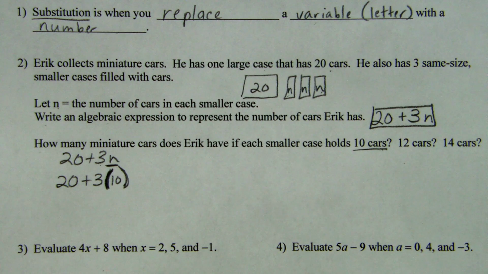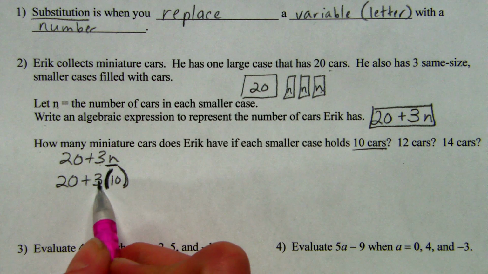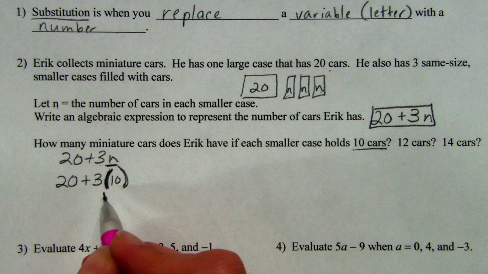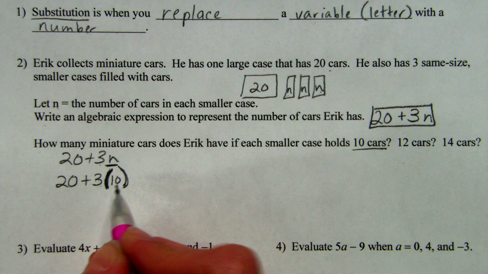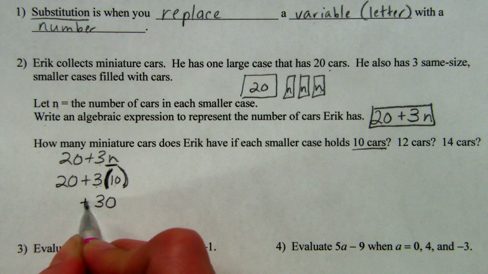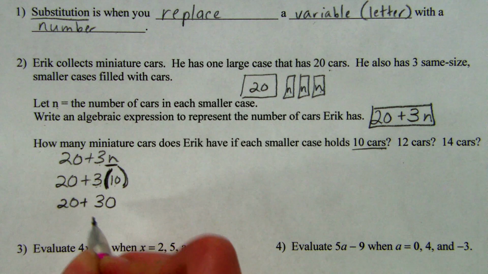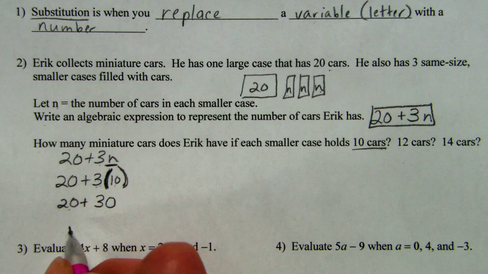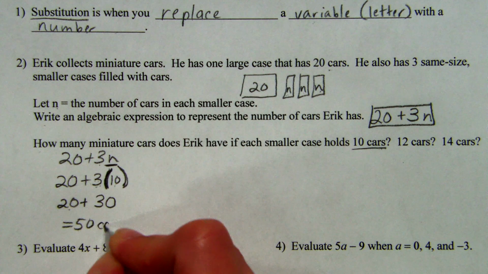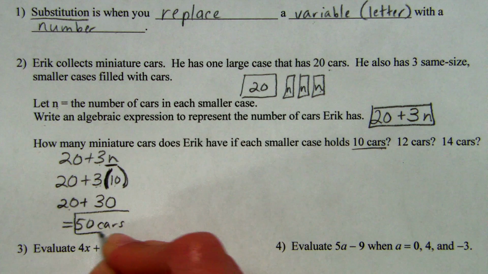All right, so now we need to think about order of operations. I have multiplication here. I have addition here. And so if we think about order of operations, we're supposed to do multiplication first. So 3 times 10 is 30. And then we can go ahead and add the 20 plus 30 to get 50. So that's 50 miniature cars.